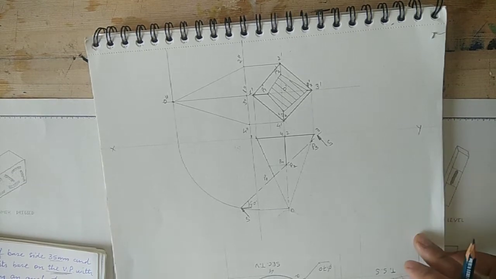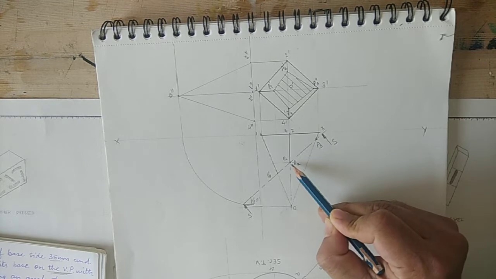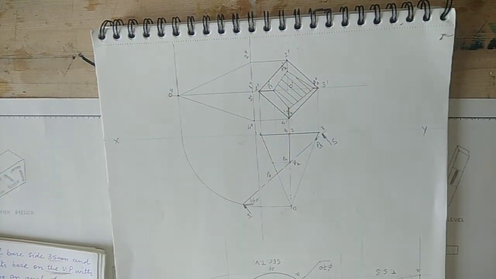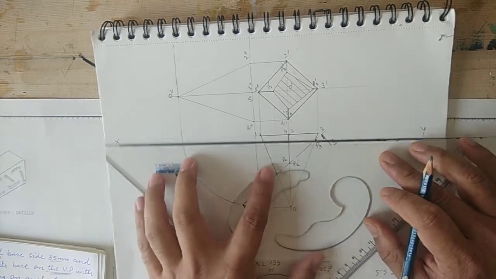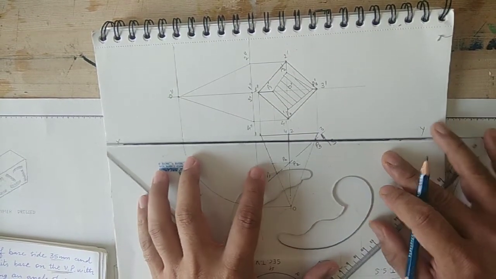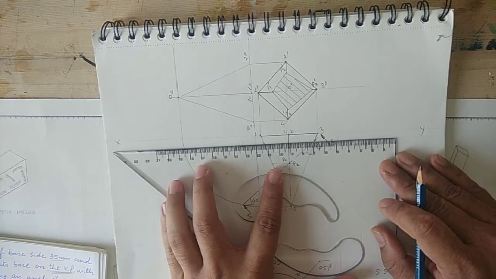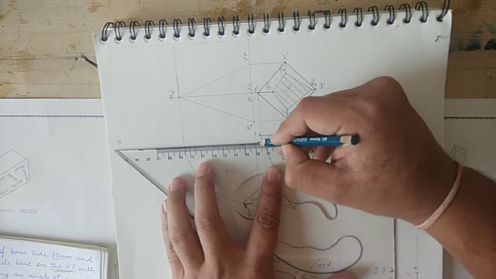Okay, now after that class we will project P3, P4, P2 and P1 towards the left for the right hand side view.